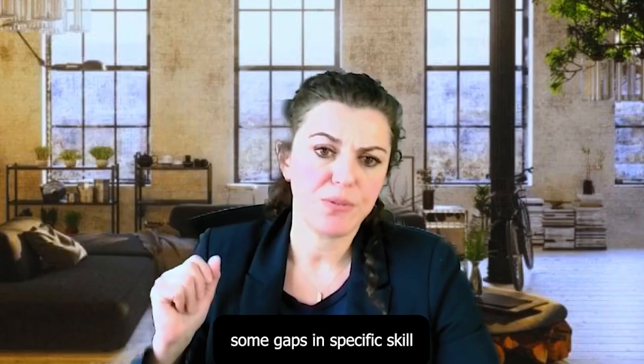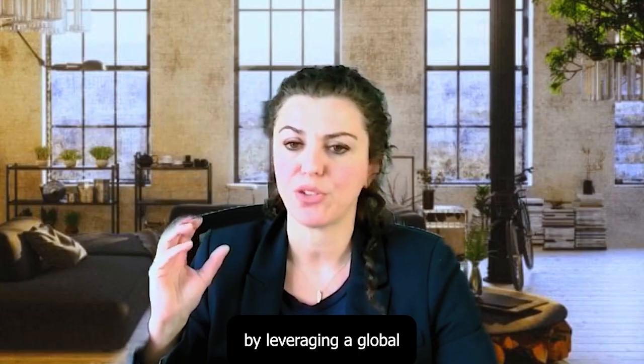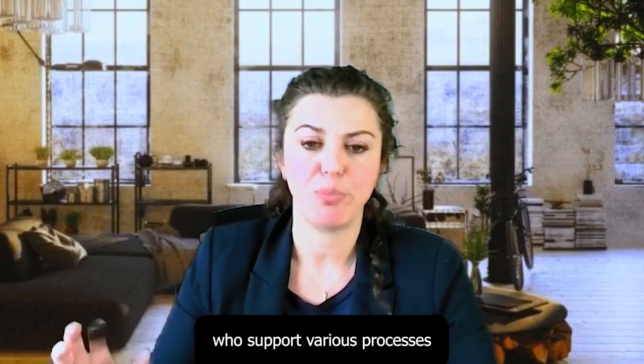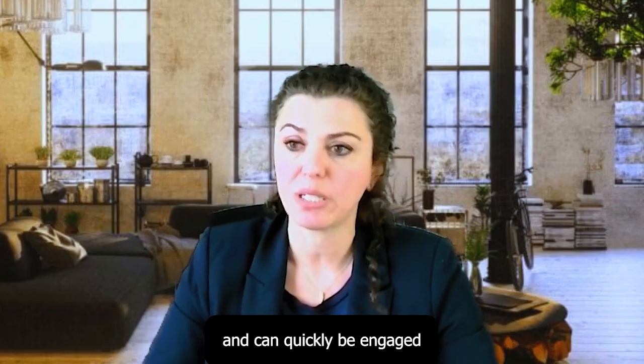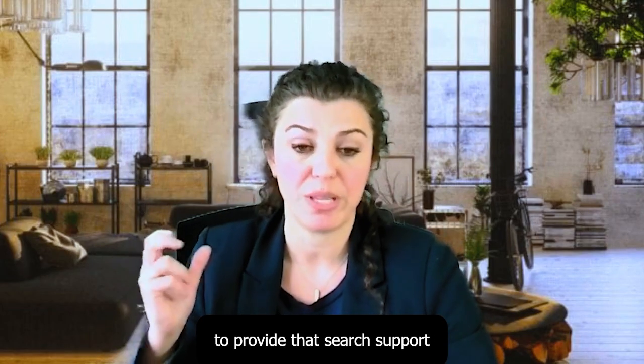Some gaps in specific skill sets are addressed by leveraging a global shared resource pool. It's a group of domain experts who support various processes and can quickly be engaged to provide that surge support when necessary.